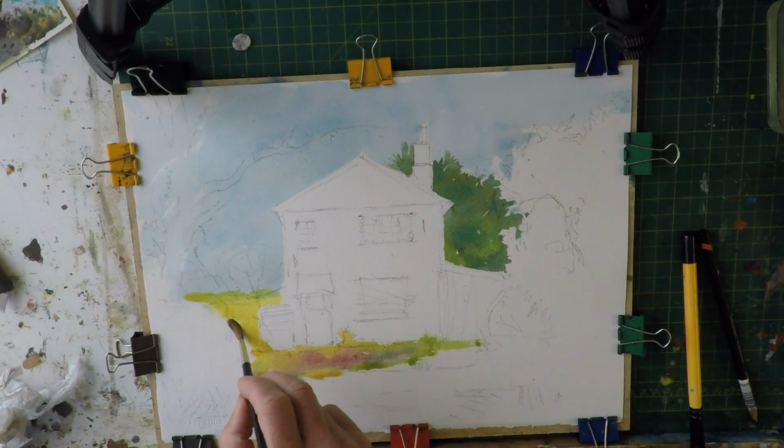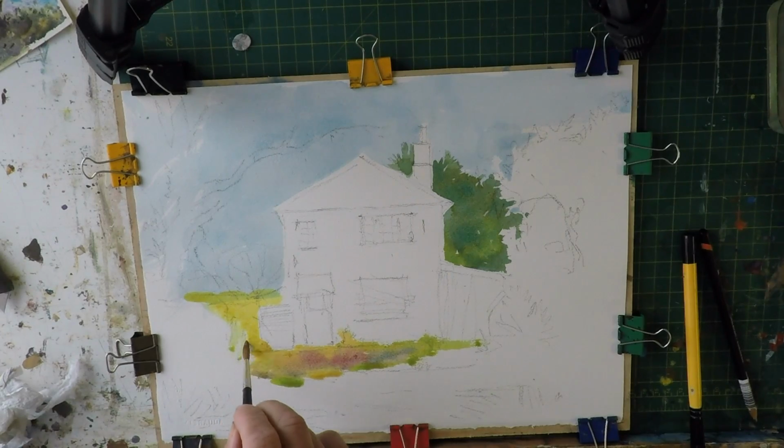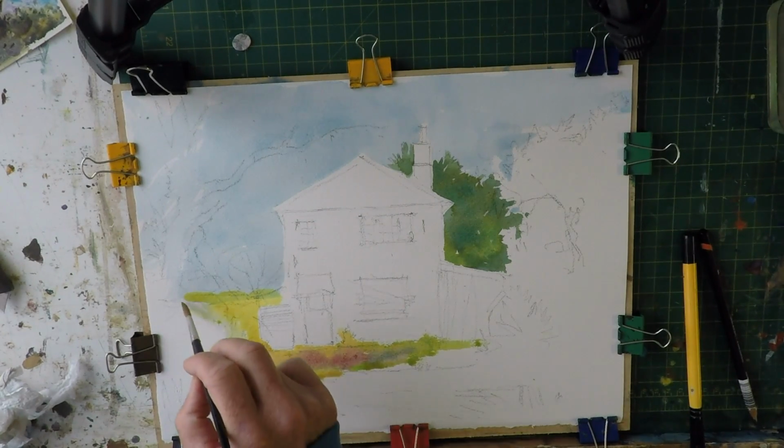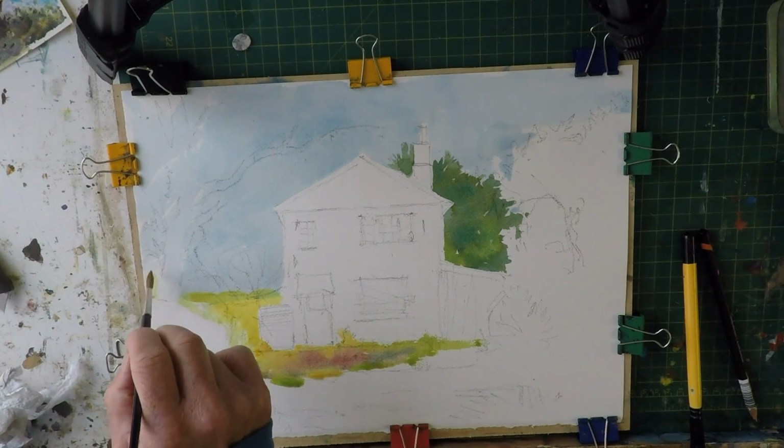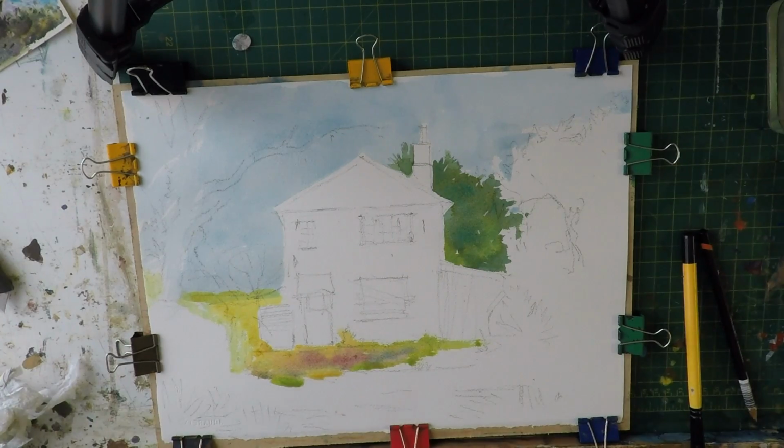Just going to soften these edges around here. I think watercolour, it's all about sort of hard and soft edges. I hear that quoted by lots of artists, and they're absolutely right. You don't want a painting full of hard edges, and you don't want a painting full of soft edges. You want to get that balance in between of hard and soft, and that can be quite difficult.